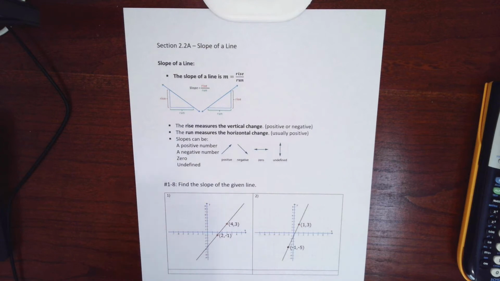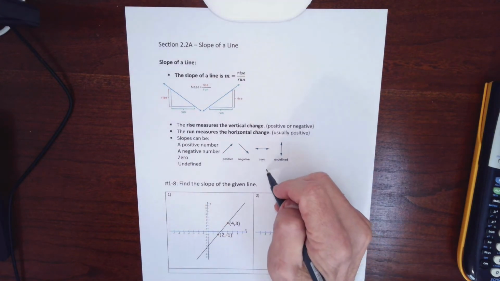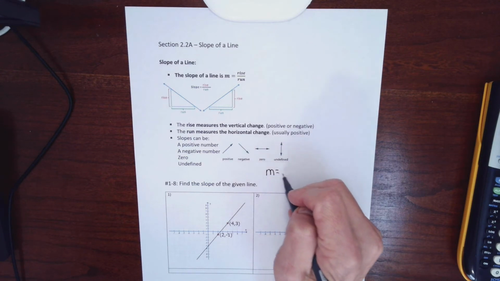The first 8 problems in section 2.2a, I made a 2.2a and a 2.2b because the section got too long, and I already had section 2.3 written. I didn't want to renumber everything. Anyways, the first 8 problems give me a line that has a couple points labeled on it, and they ask me to find the slope of the line that connects those 2 points.